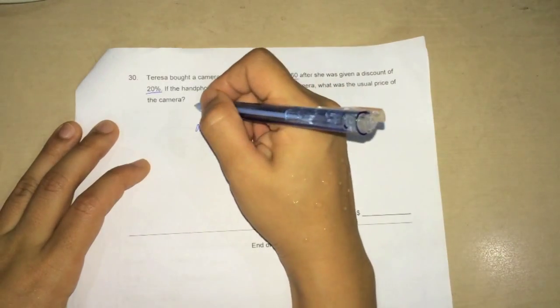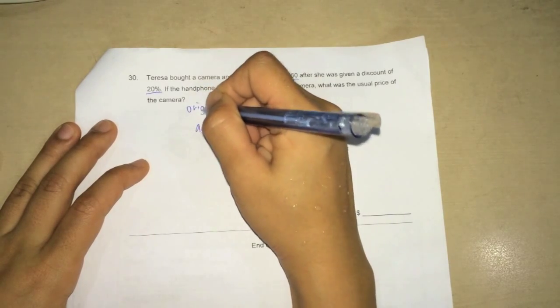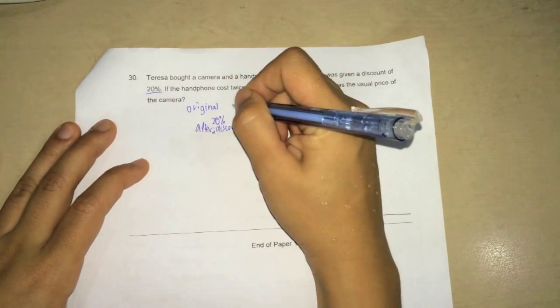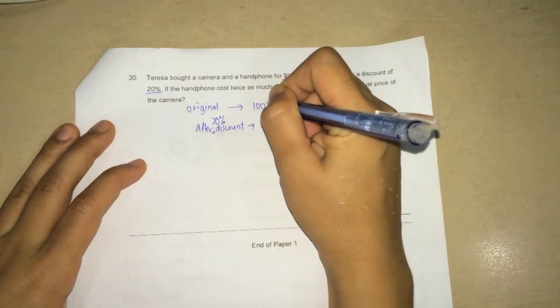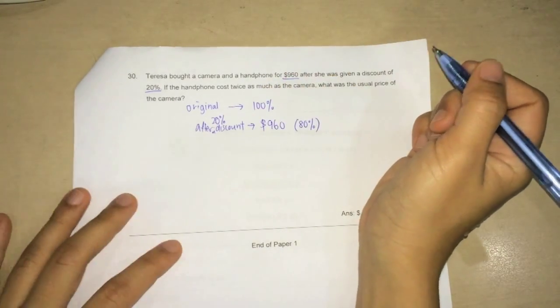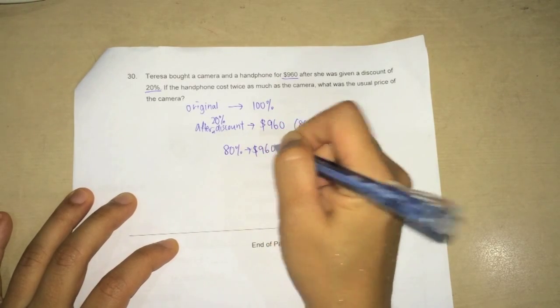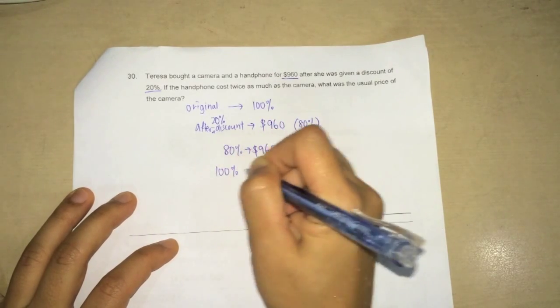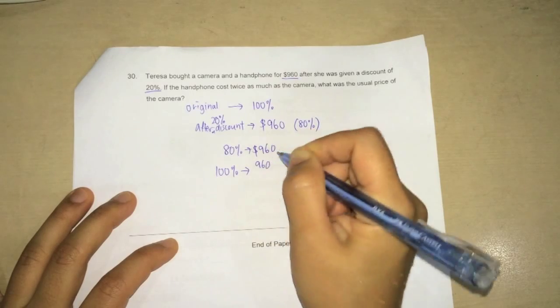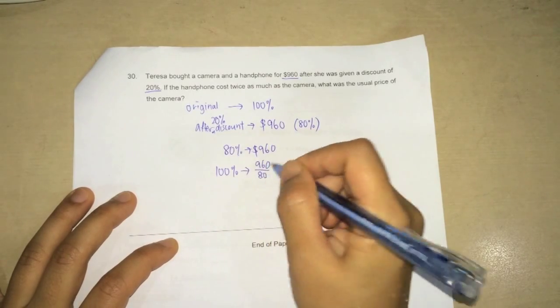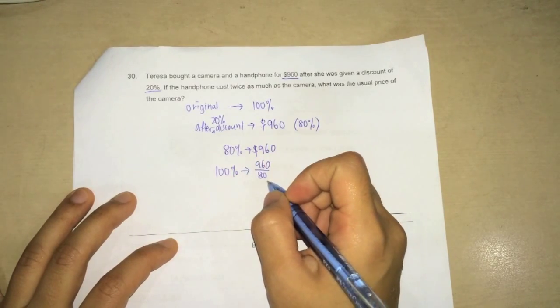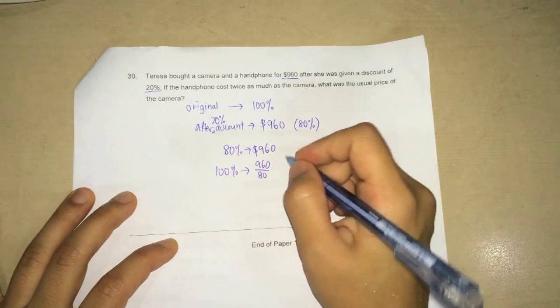So if you were to find the original amount that both of these items cost, that would be 100%. Since 80% is $960, 100% will be $960 out of 80, because you divide by 80 to find 1%. So this is 1%.